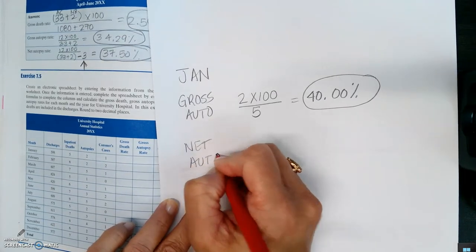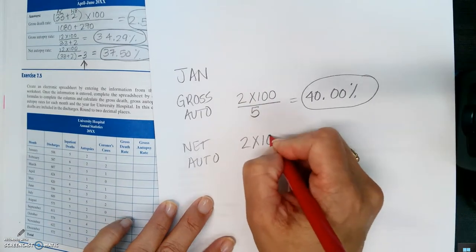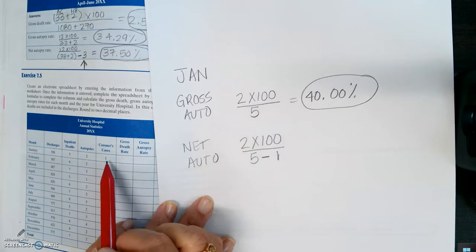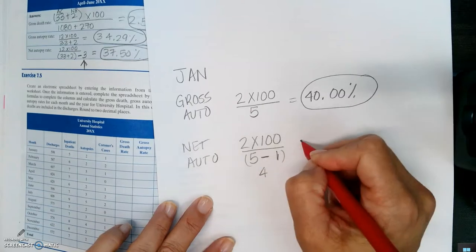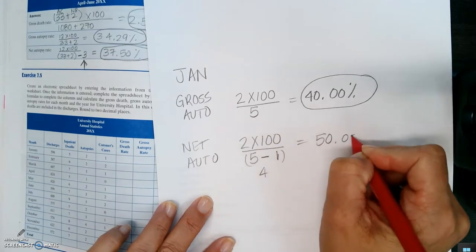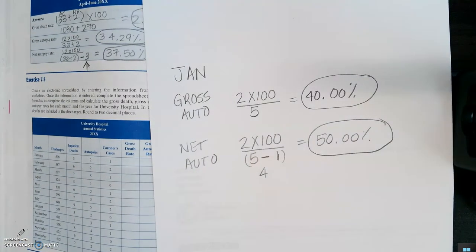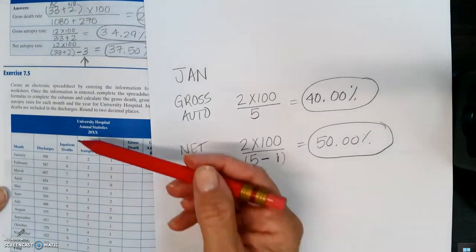Then the net autopsy, we're going to take those same 2 autopsies, multiplied by 100 over 5 minus the 1 coroner's case. So it gives us 4, right, for 50%. And it asks us to go to 2 decimal places, so that's why I've got the 2 zeros there. So that's how you set up, I know that's back there, but that's how you set up this particular table.